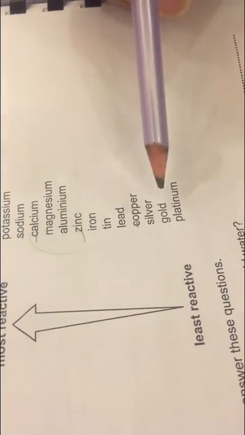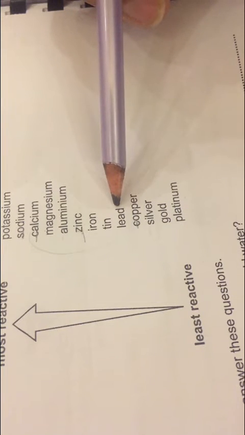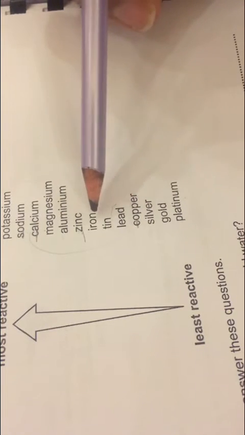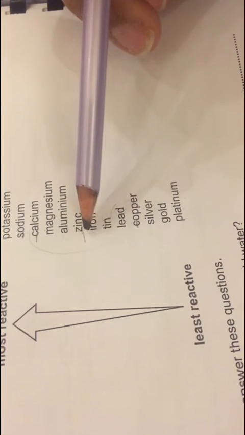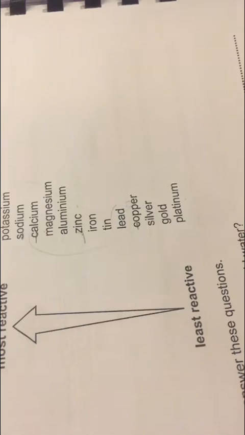Lead and iron nitrate. Here is lead, and here is iron. Iron is above lead, so lead cannot displace iron since it is less reactive than iron. So the reaction doesn't happen.